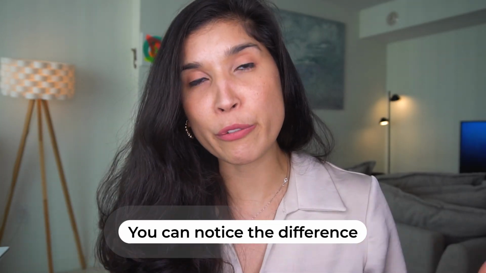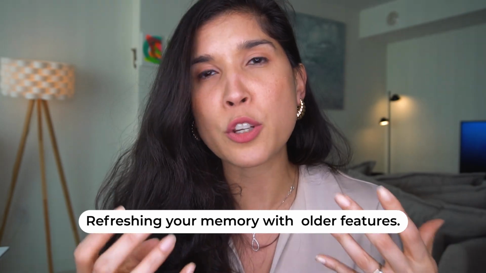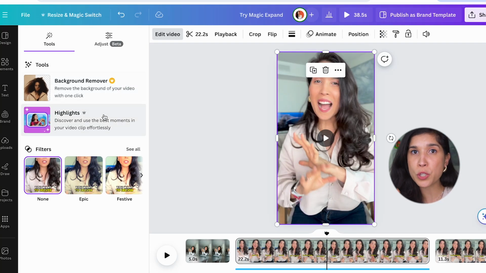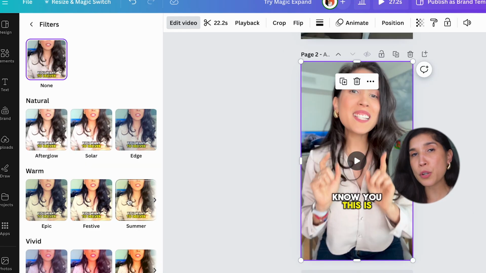As you can see, it sounds different. It's getting there because it's new, but it sounds quite well. Now I want to show you other features that I want you to pay attention to so you can refresh your mind. You have background remover, which is pretty cool. If you don't like the background of your video, all you gotta do is click on background remover. That's it. You have the filters, of course.